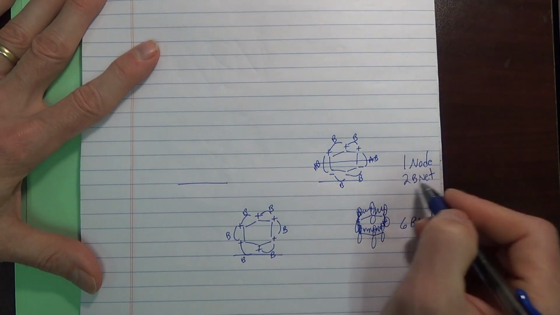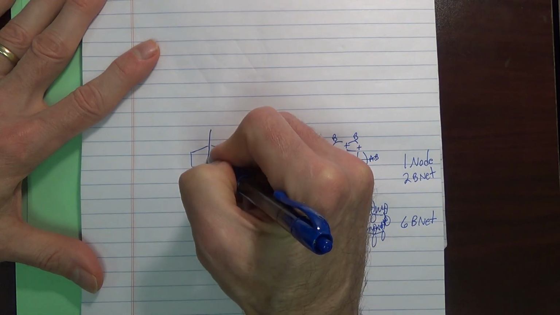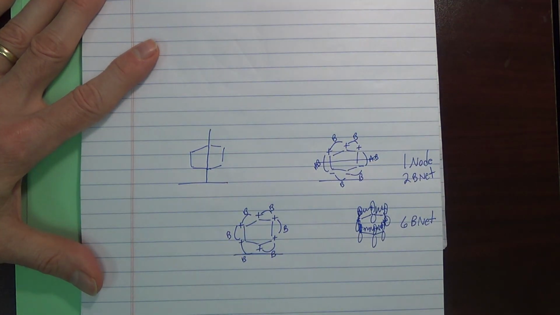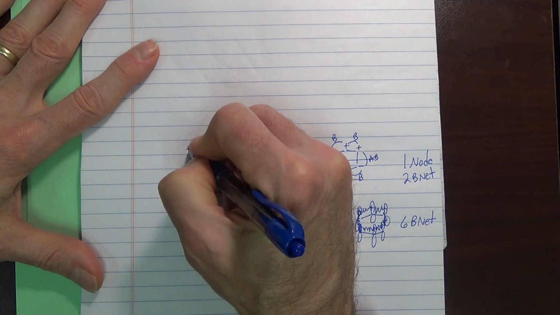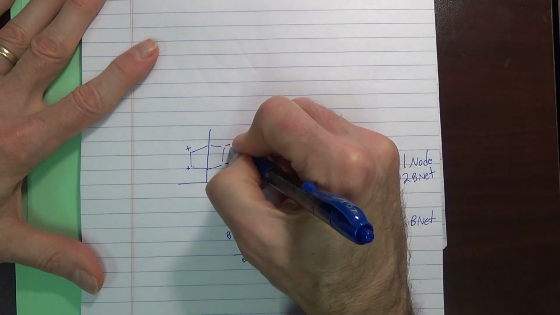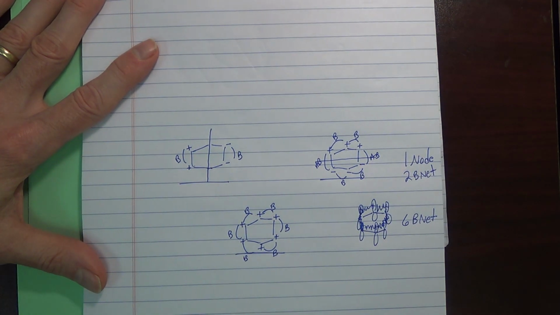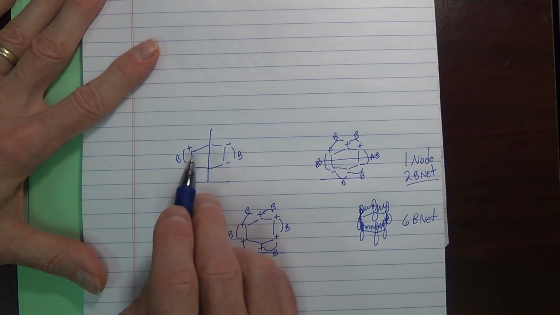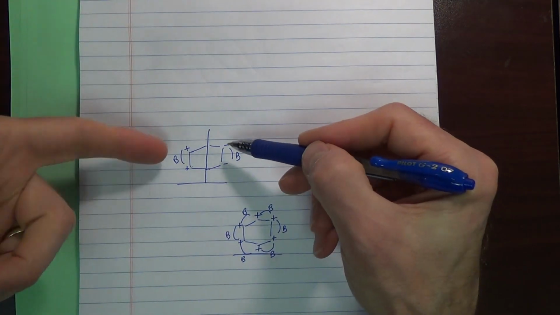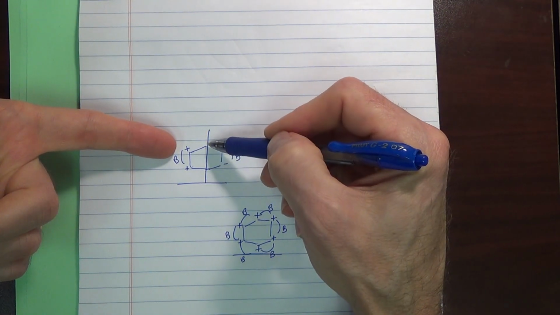There's another way to get this same outcome here with 2 bonding net, and that is if the node went right through here and it actually went through 2 nuclei. And if this was plus plus and we made this minus minus, we would see that we have a bonding interaction and a bonding interaction, and that's it. 2 bonding net. Because here, these are too far away to interact, and there's actually no electron density on the nucleus.